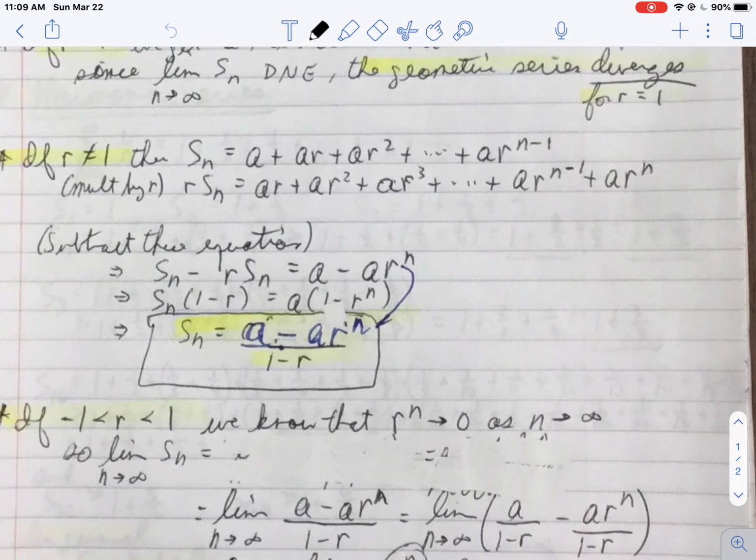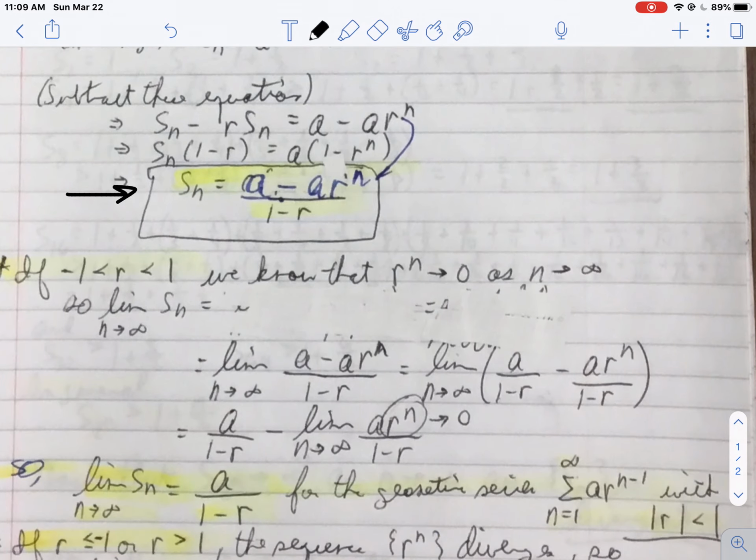We came up with a formula for the nth partial sum, and we said that s of n would be equal to a minus ar to the n over 1 minus r, as long as r is not equal to 1. And then we looked at the specific case where r was between 1 and negative 1.